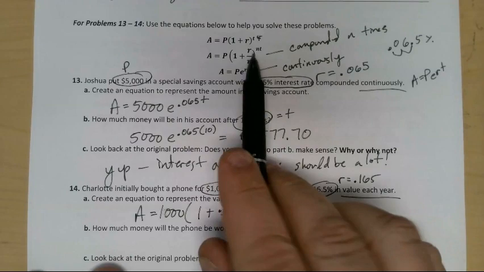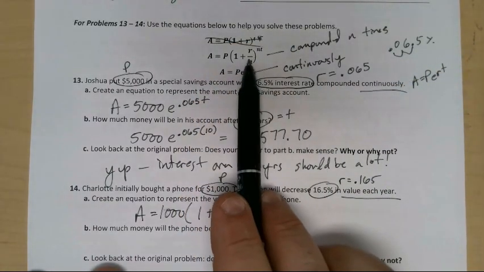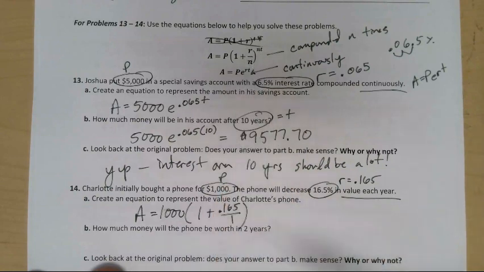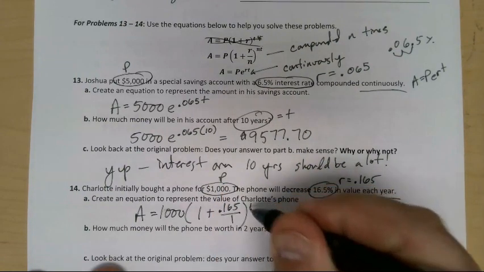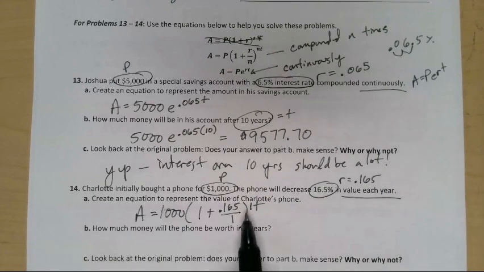I'm going to use this one. I'll never use this one really. Okay? If it happens once a year, I'm going to use this one and I'll put a 1 for the end. To the power of 1 times T. Okay, so there's an equation.